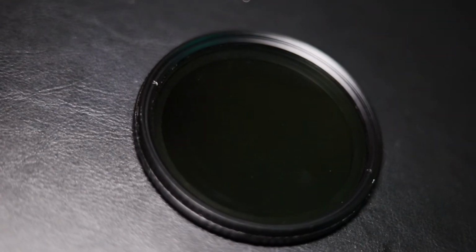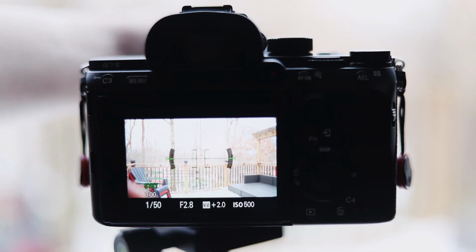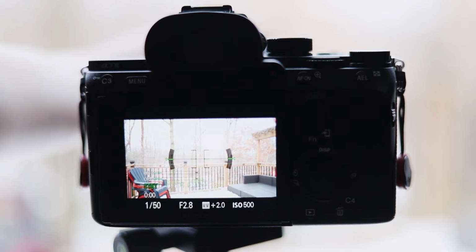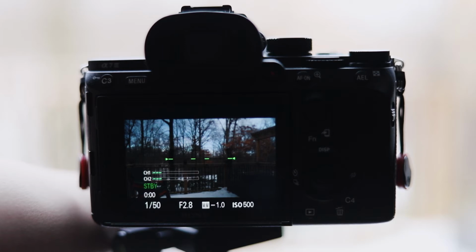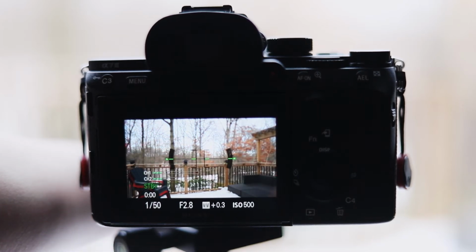The first one being get a neutral density filter. Basically what your ND filter will do is essentially put sunglasses on your lens so that you don't have to change your shutter speed, you don't have to change your ISO. You can literally just darken it and lighten it as you go. So that's the best number one tip to keep all your settings where they need to be and still shoot in a bright environment.